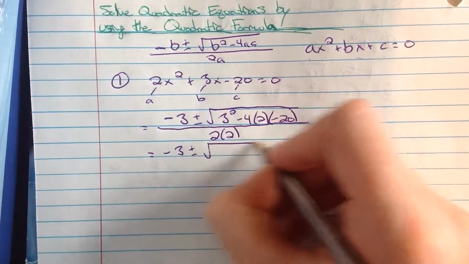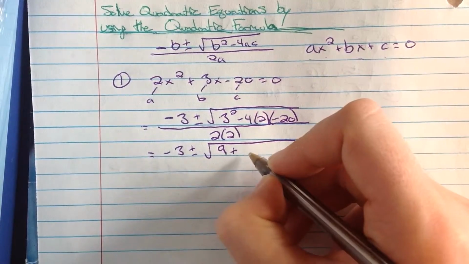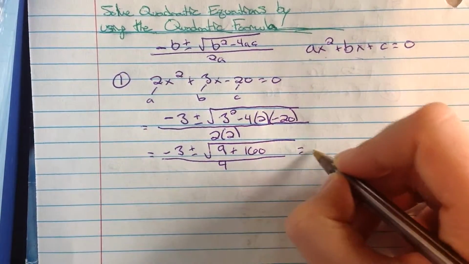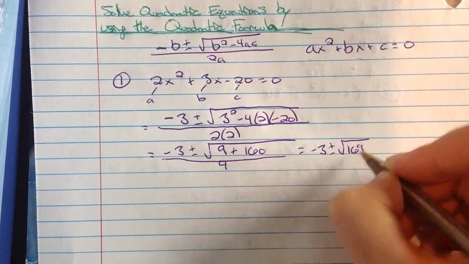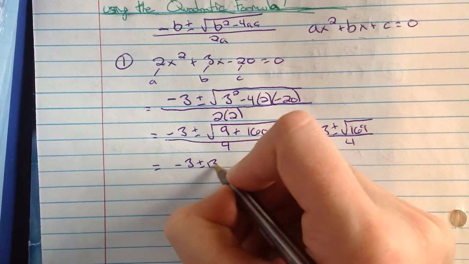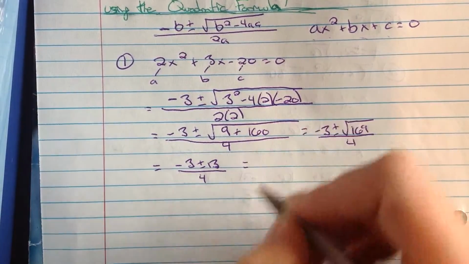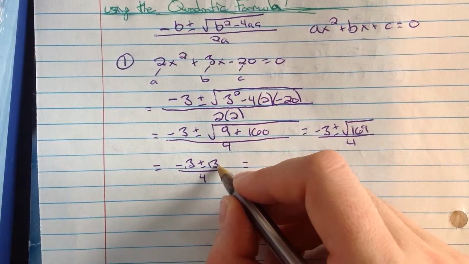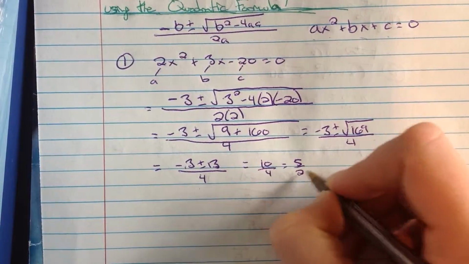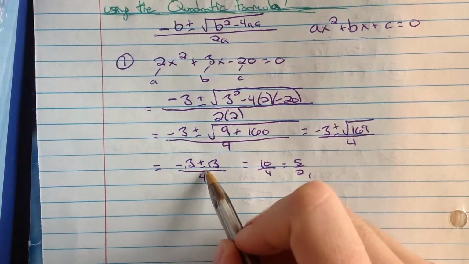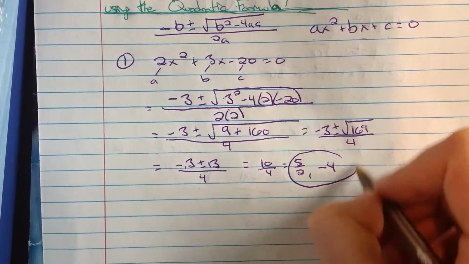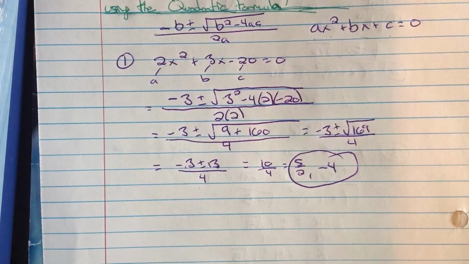Negative 3 plus or minus the square root of 9 plus 160, all over 4, which equals negative 3 plus or minus the square root of 169 over 4. The square root of 169 happens to be 13. So negative 3 plus 13 is positive 10, divided by 4. 10 over 4 reduces to 5 over 2, so there's one answer. Negative 3 minus 13 is negative 16 over 4, which becomes negative 4. So my two answers are 5/2 and negative 4.